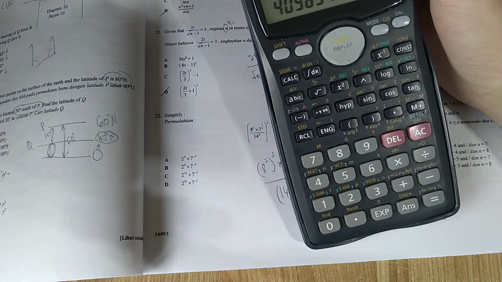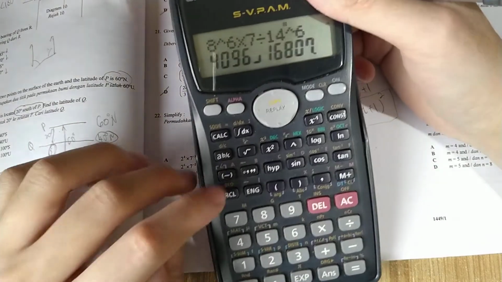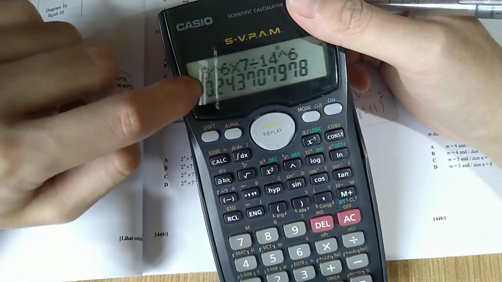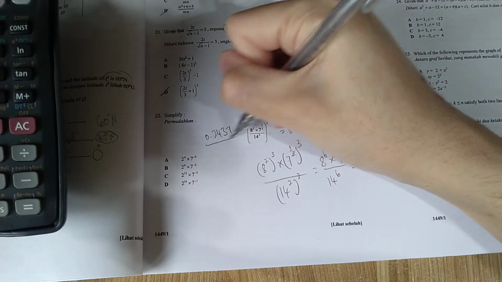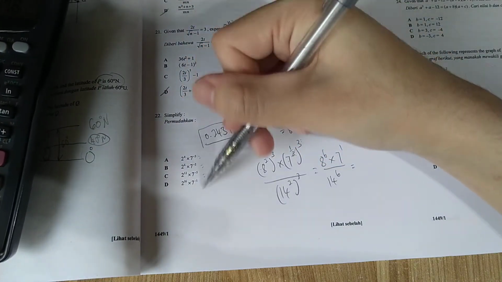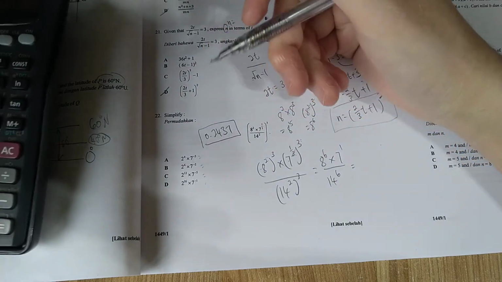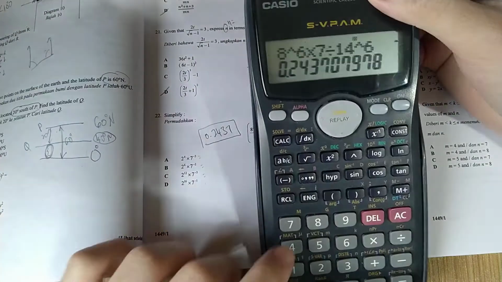Oh, we have a problem here. Okay, we have a few choices here. So we can see that this is the answer, right? 0.2437. So let's write down 0.2437. And then what we do is we try to press the calculator for A, B, C, D and see which one gives you 0.2437. Okay, and the one that gives you 0.2437 would be the answer. Right, so let's press one by one.